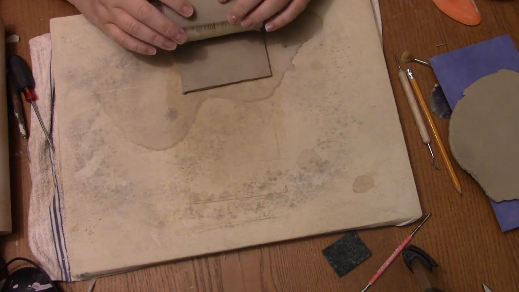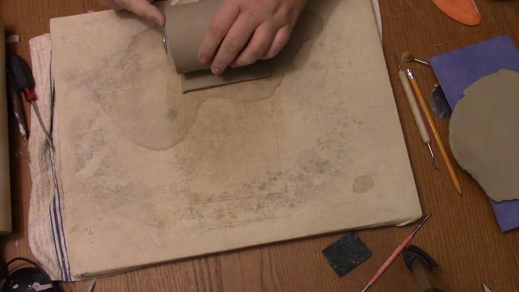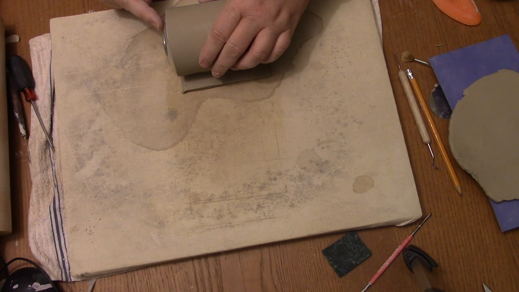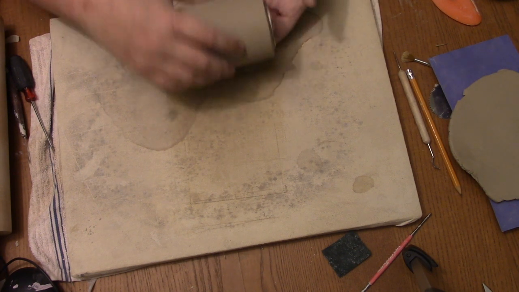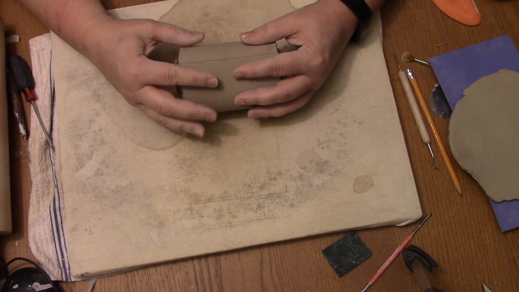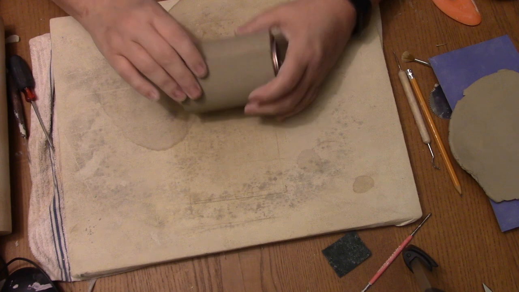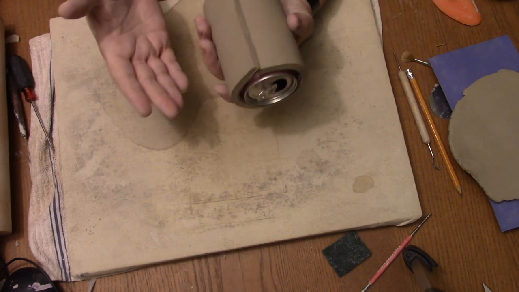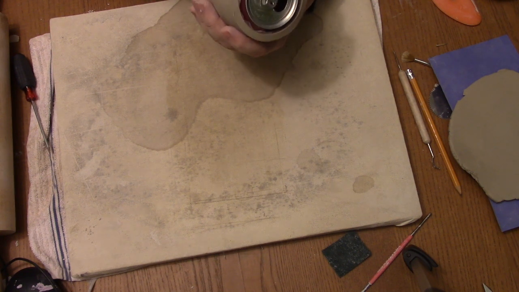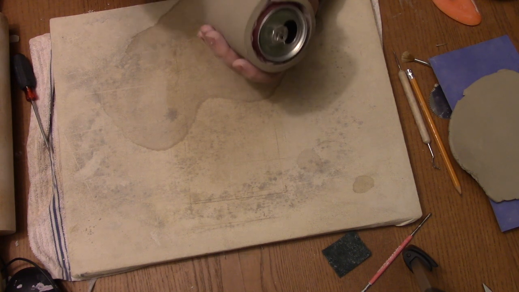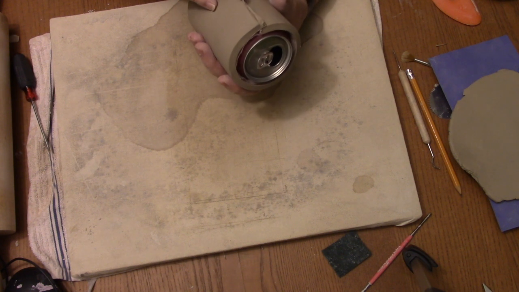You want to try to prevent plastic from being longer or going beyond your slab, because once you put that base on, you don't want there to be plastic in that seam. So I have a little bit of overlap, and that's fine. I'm going to just take my needle tool and cut through both layers.